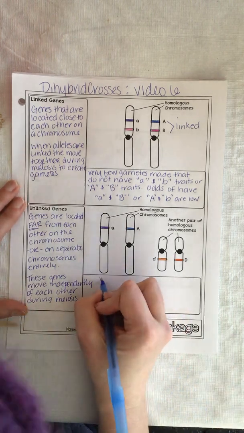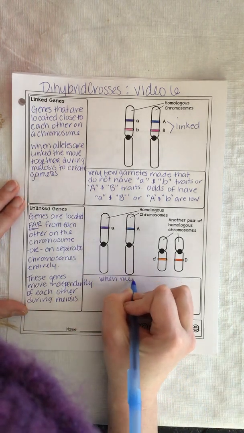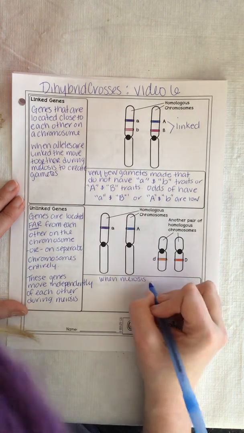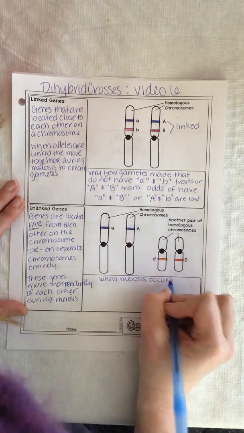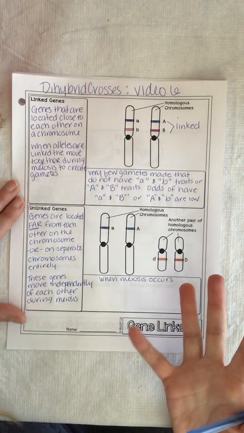So when meiosis occurs, crossing over can occur.